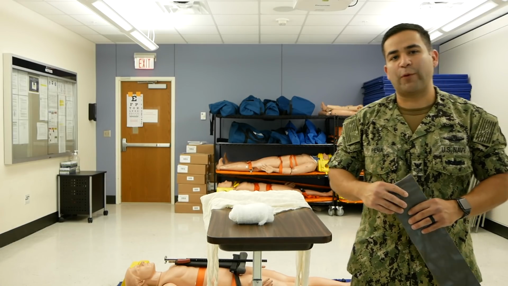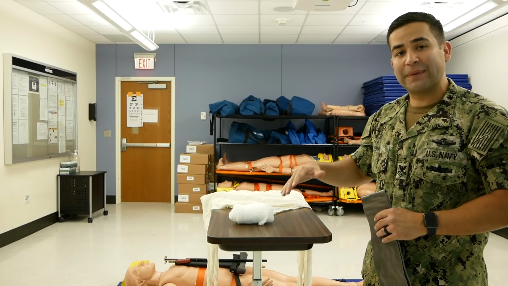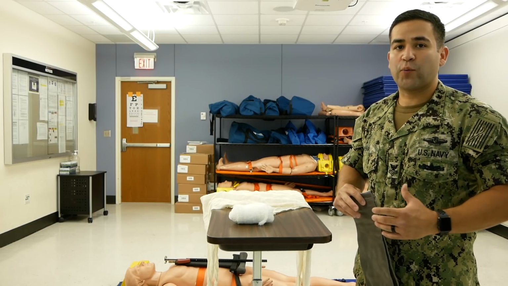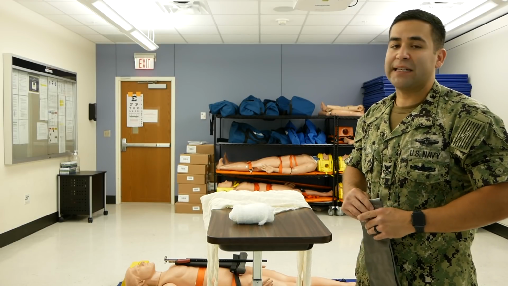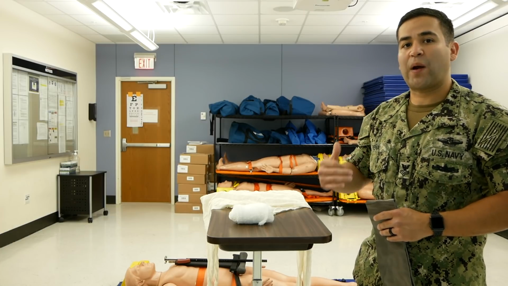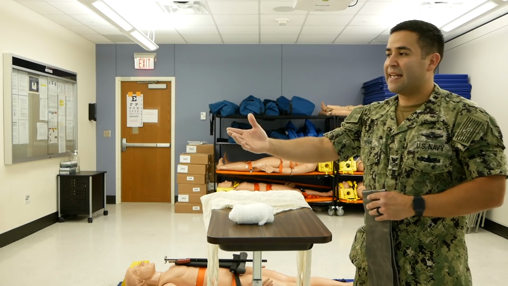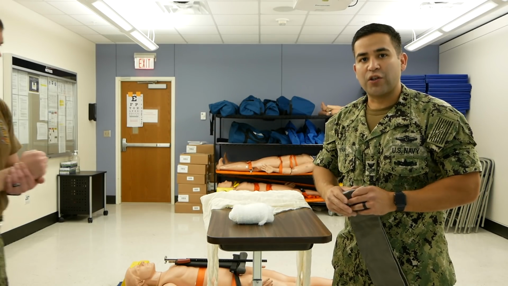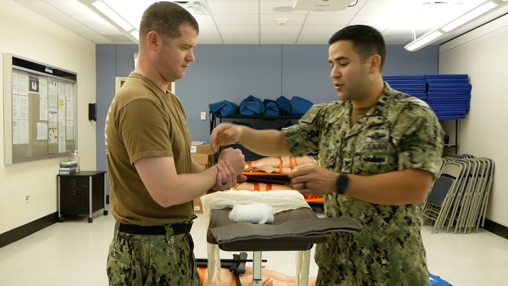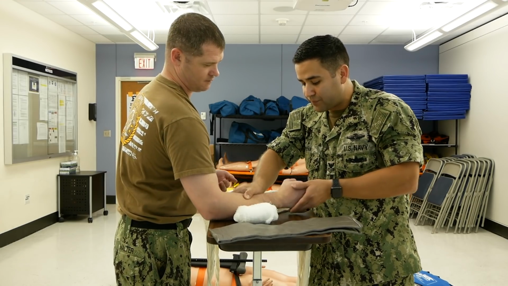The second portion of Performance Test 20 will be the SAM splint and sling and swath. For this one, we're going to demonstrate splinting a wrist fracture. The patient's right wrist will be the affected wrist. So when the patient comes in, I see that it is a right wrist fracture. You want to go ahead and immobilize that arm.